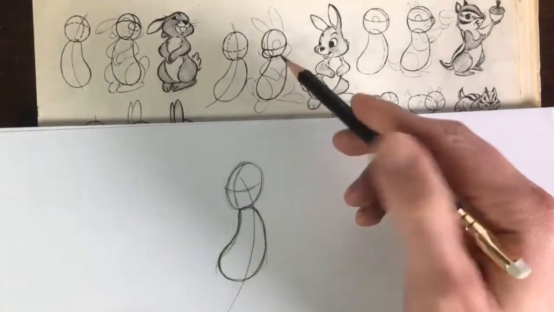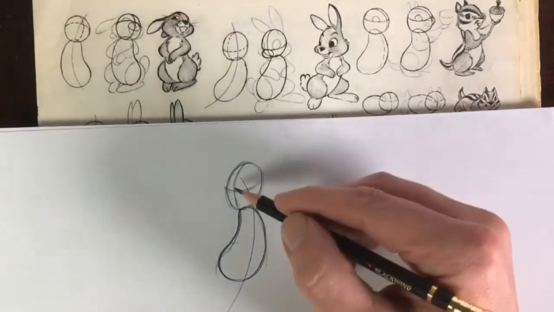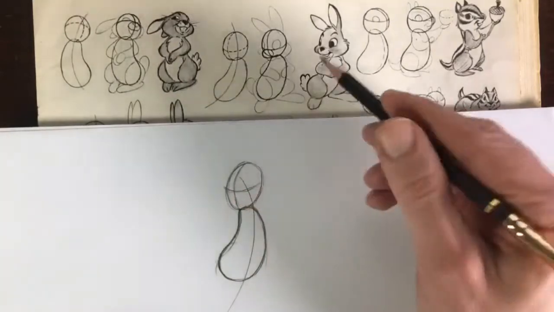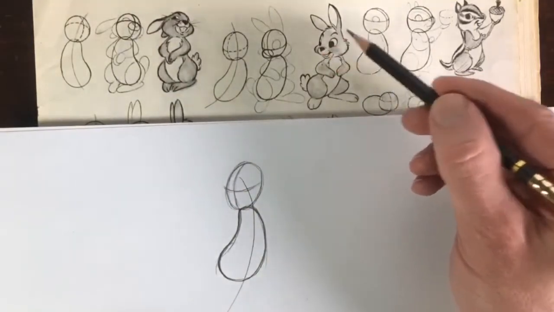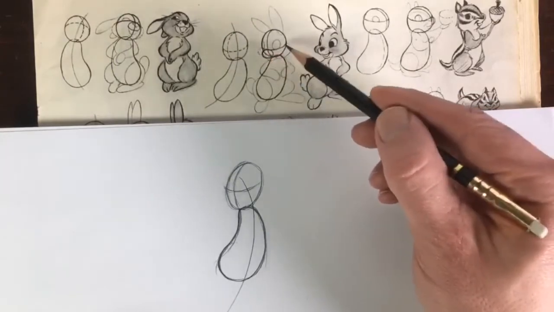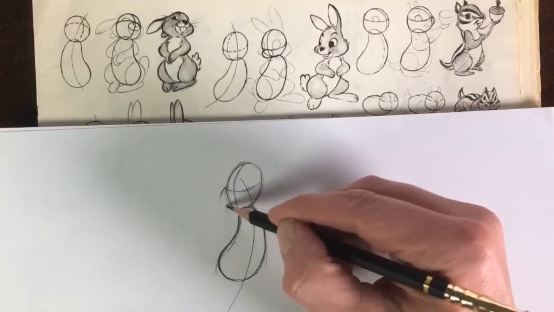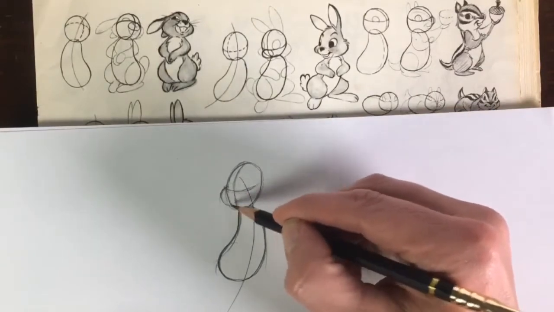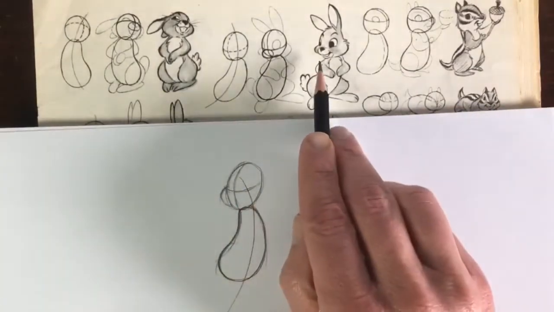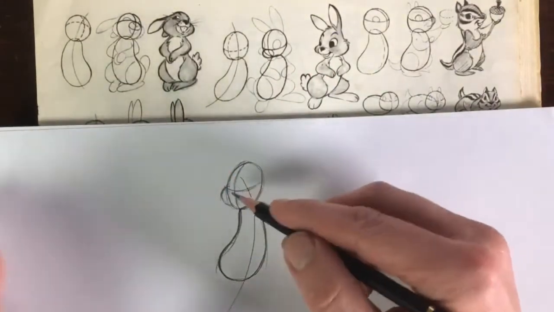And then we go to the next step, and that's adding some more detail. As you can see, the rabbit has cheeks, and these are round shapes as well. They're just like little circles, and this circle is smaller because it's further away from the camera.